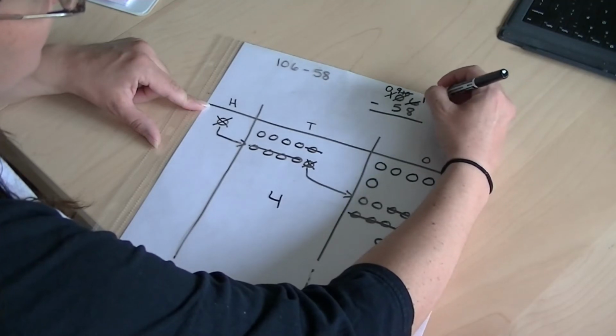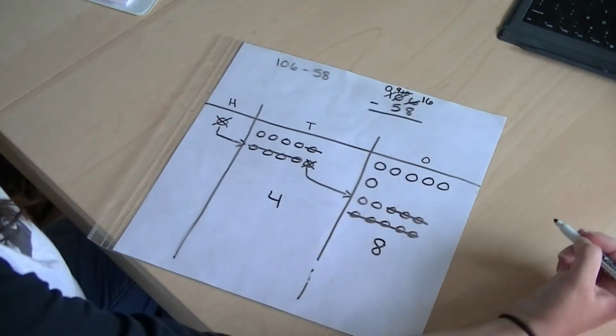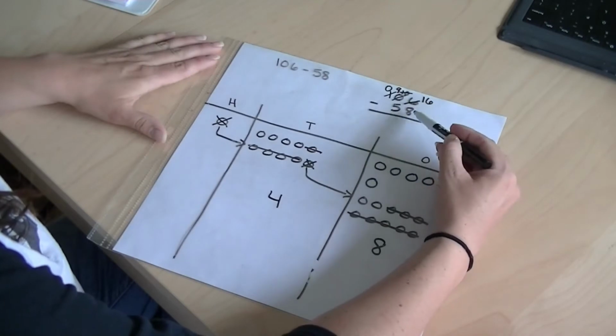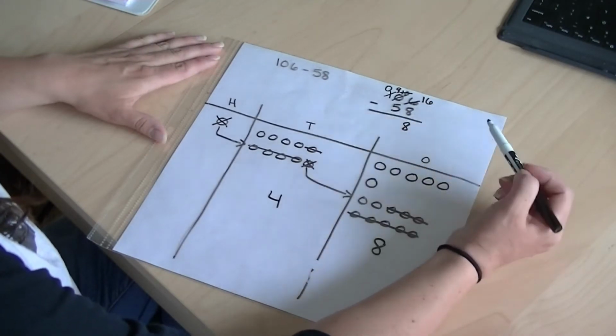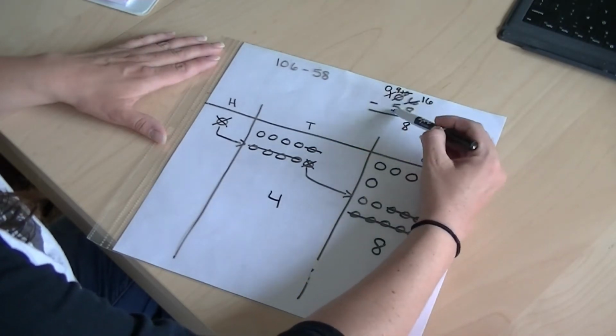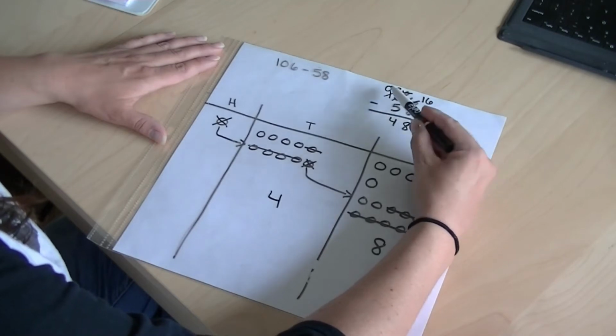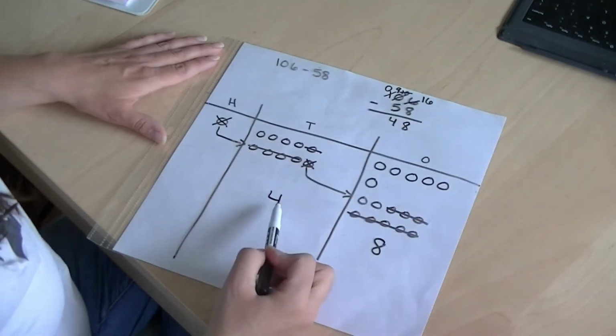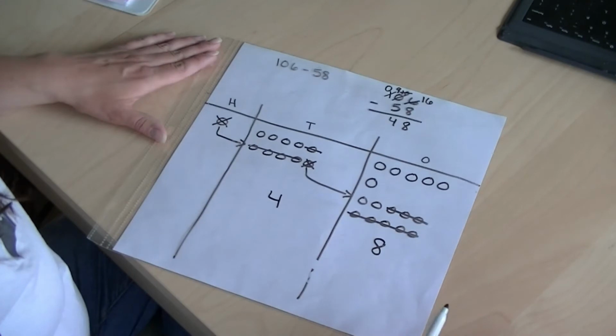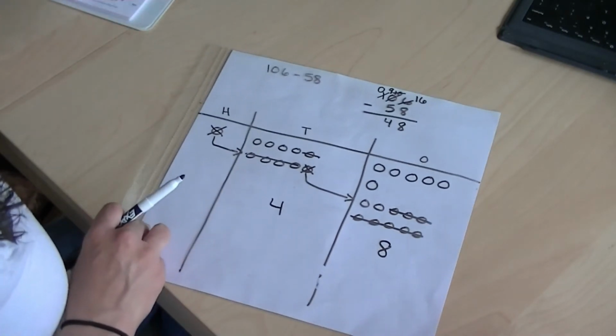And then we had 16 ones. 16 take away 8 is 8. 9 take away 5 is 4. Again, there's 0 hundreds. See, we got the same answer. All right, let's try another one.